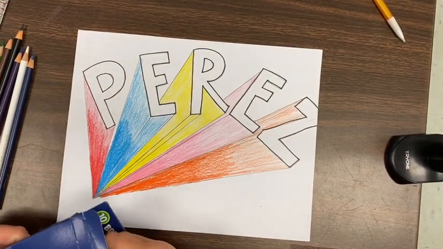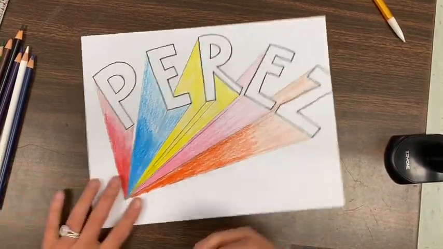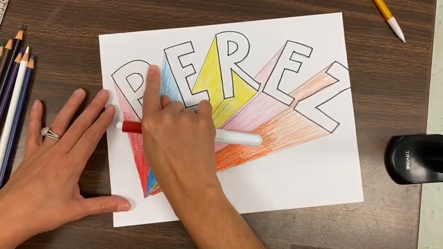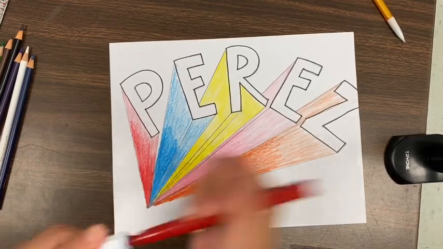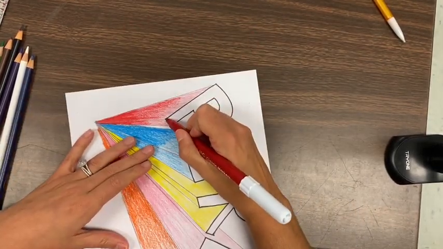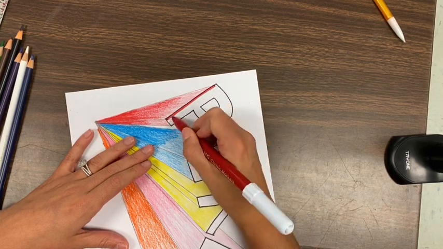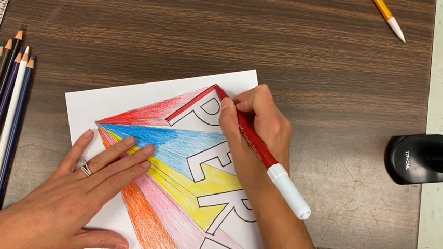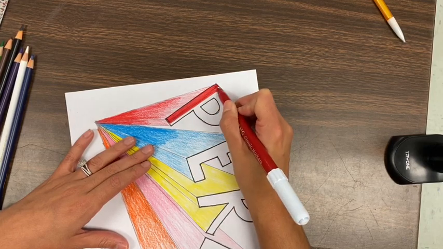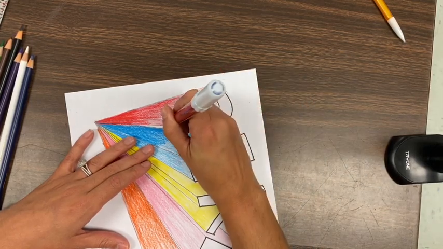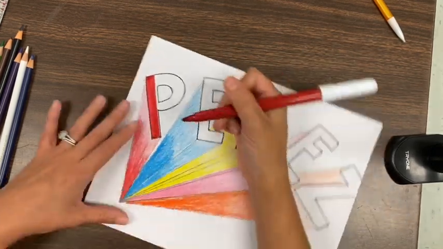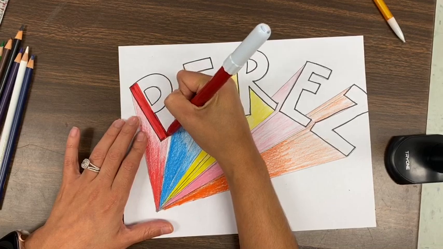Alright guys, from here, if you have markers or if you have crayons, you can still color this with crayons. You can either color it dark or light, but if you have markers, you can also use the side of the marker to color this nicely. So the side allows you to get to cover up more space faster. If you do it like this, it's just like a thin line. So I like to turn it to the side, and it also looks a lot nicer and cleaner.